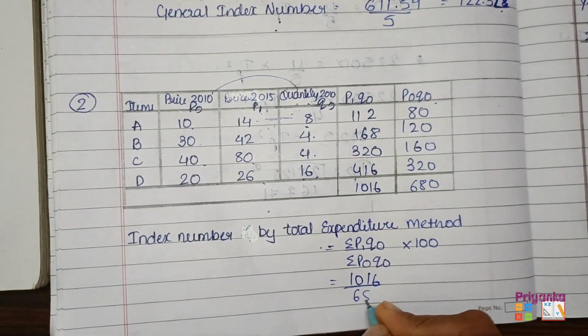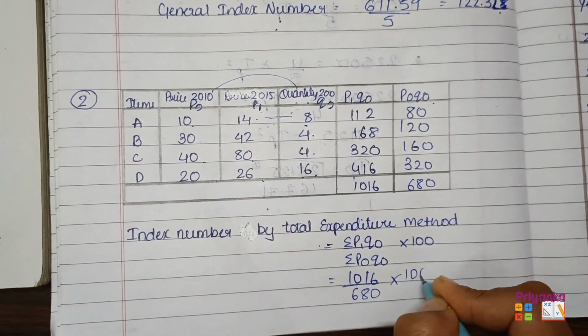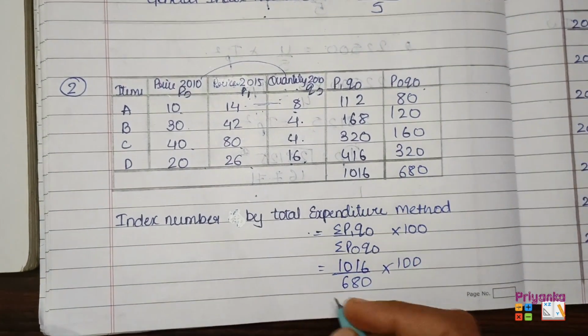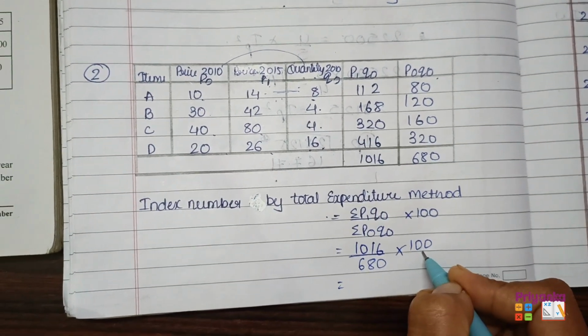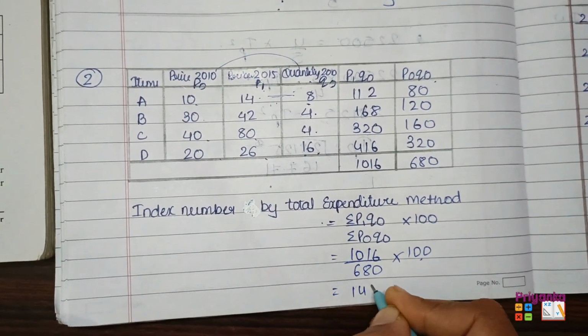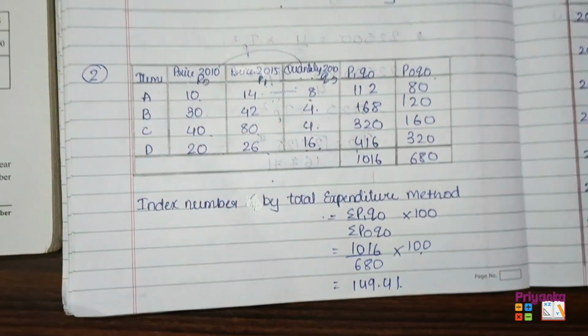Take over here 680, into 100. Work out the calculation of this. Remember, divide these two first and then multiply with 100. You will get 149.41.